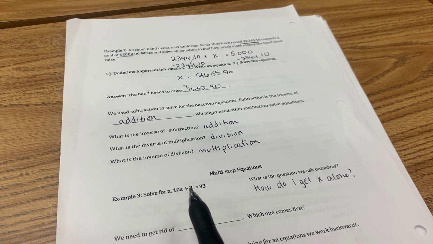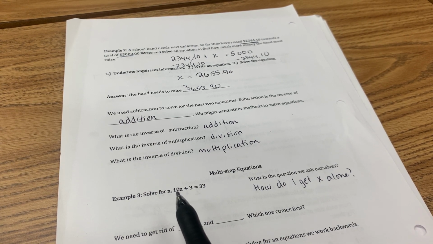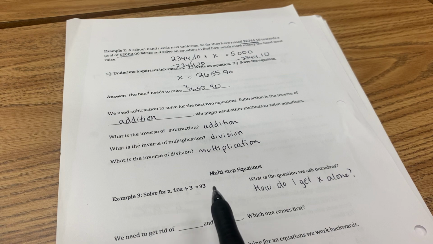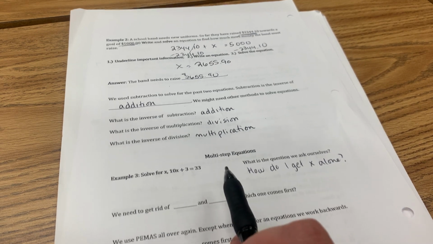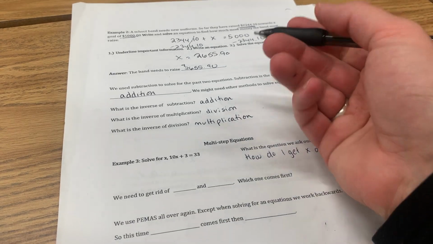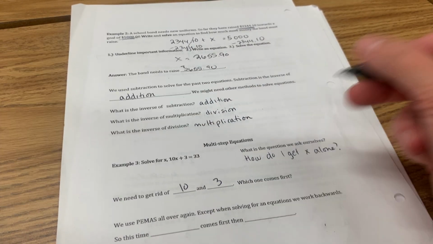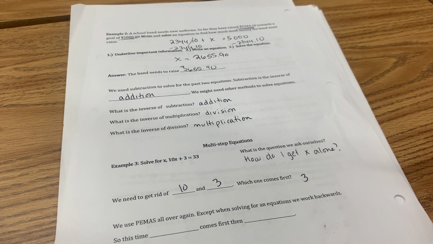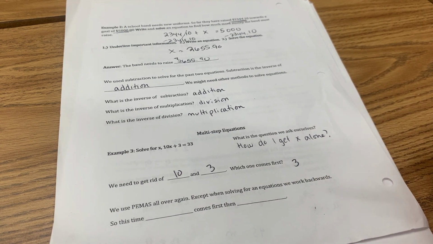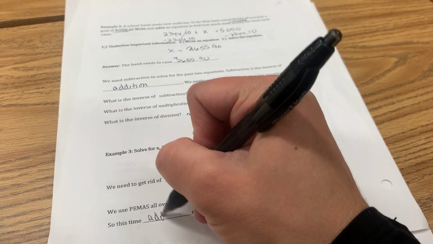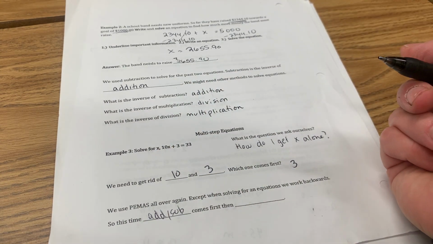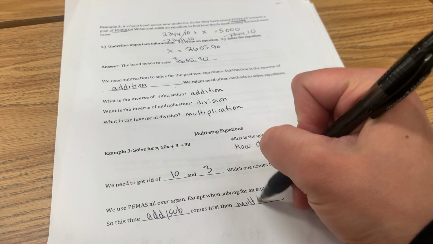So the addition and subtraction would come first, and then this multiplication. Or if it's too confusing, just say to yourself, what's the furthest thing away from x? Well, that 3. That needs to go, and then the 10 needs to go. So it says we need to get rid of 10 and 3. Which one comes first? The 3. We use PEMDAS all over again, except when solving for equations, we work backwards. So this time, the addition subtraction is going to come first when we're moving, and then the multiplication division.